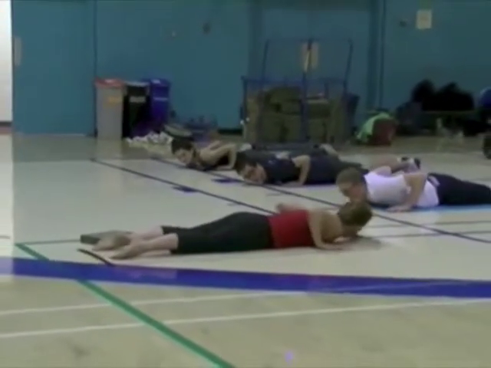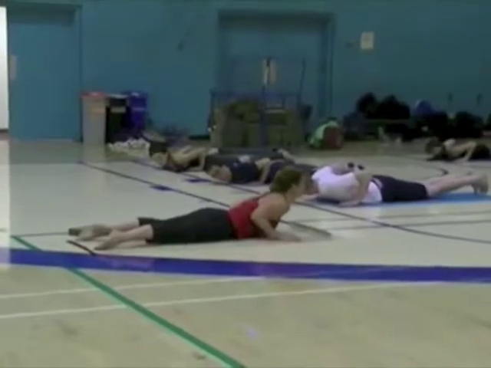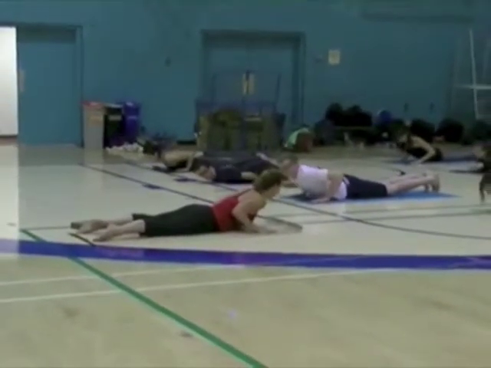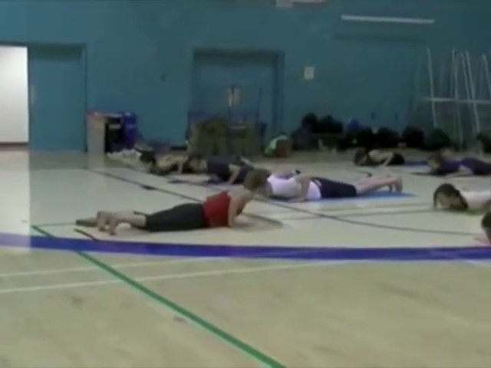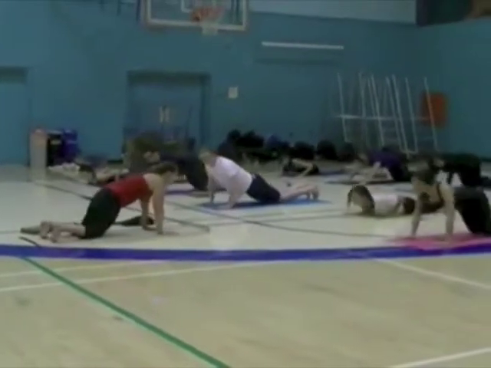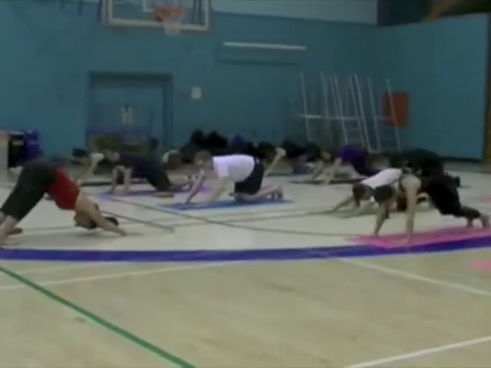Nice. Now on an inhale, take your upper back and round it up. Be careful not to twist your head. Keep space in the back of the neck. Exhale, let yourself come down. Roll up on the knees, slide your hips towards the sky. Into downward facing dog, Adho Mukha Svanasana.